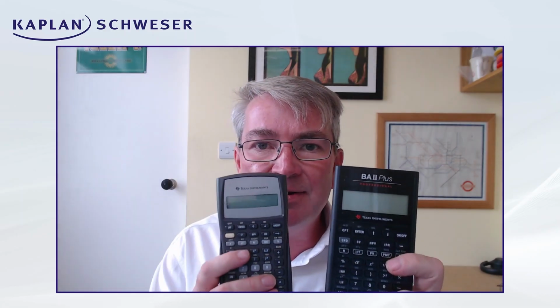These are the BA2 Pluses. This is what they look like, either the standard or professional. It doesn't really matter which one you use. They've both got plenty of functionality for the exam. The other type of calculator you can use in your exam is the HP12C.